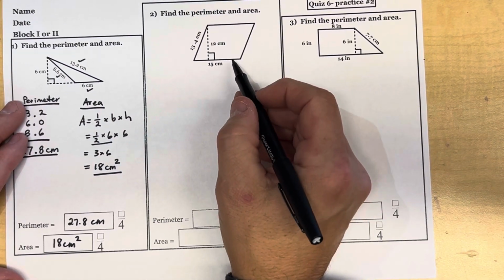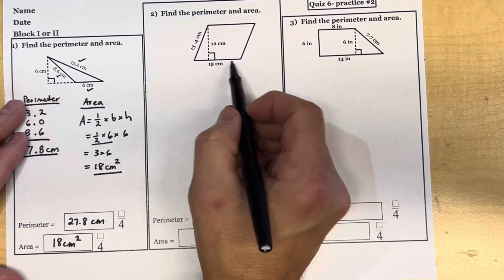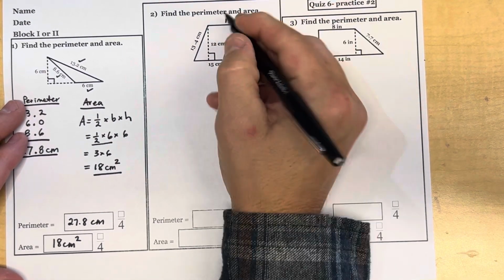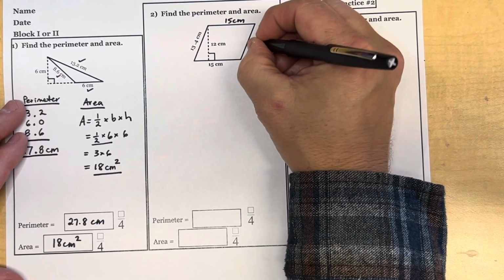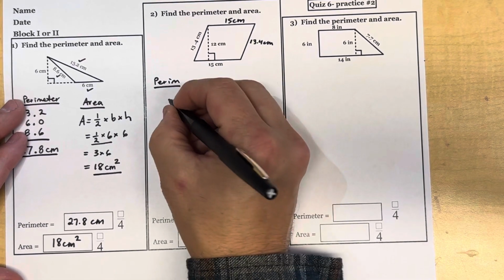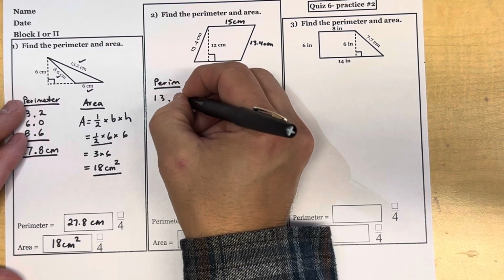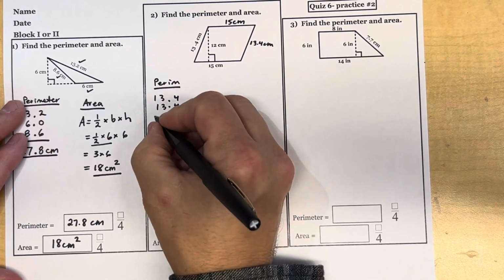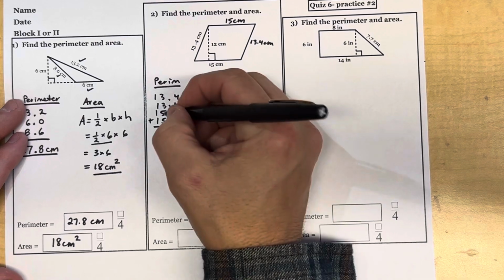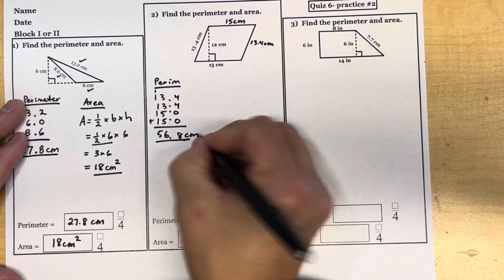A parallelogram is a special quadrilateral with two sets of parallel sides, and opposite sides are equal in length. So if this is 15 centimeters, I know this is 15 centimeters. If this is 13 and 4/10 centimeters, I know this is also 13 and 4/10 centimeters. So for the perimeter, I need 4 decimals: 1, 2, 3, 4. I have 13 and 4/10, 13 and 4/10, 15 and 0/10, 15 and 0/10. Add those up, I get 8/10. 10 plus 6 would be 16, 56 and 8/10 centimeters.